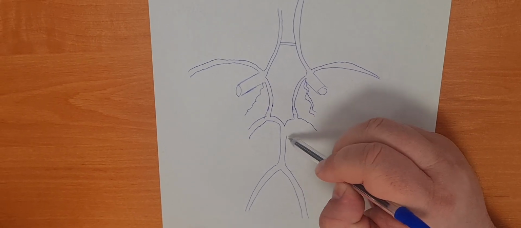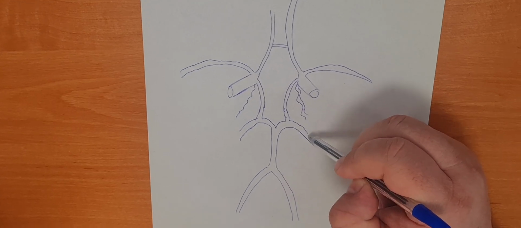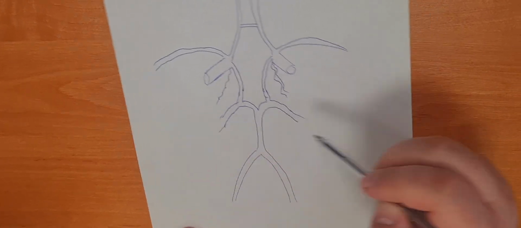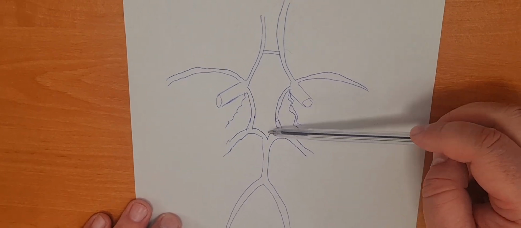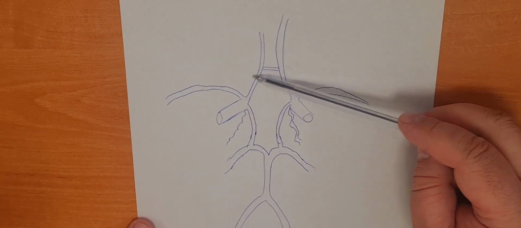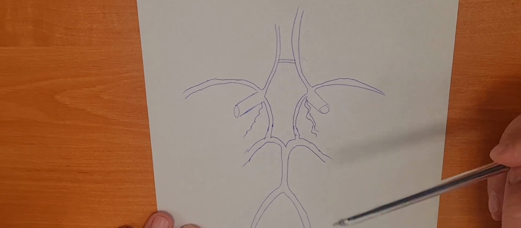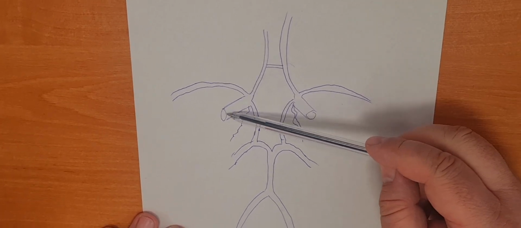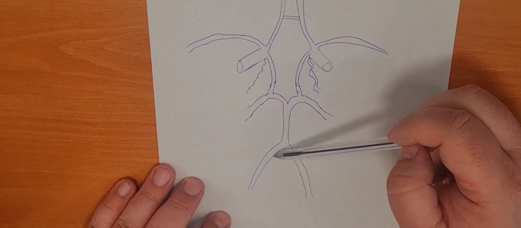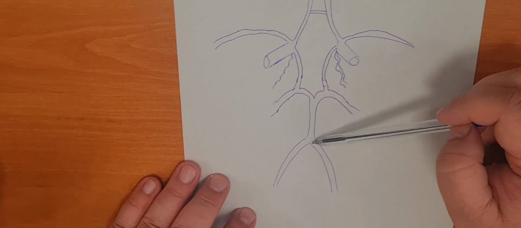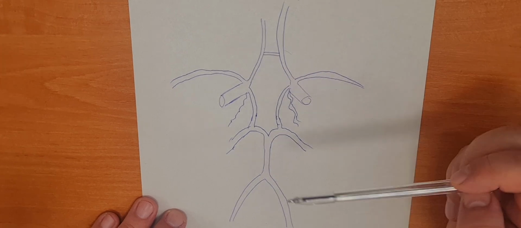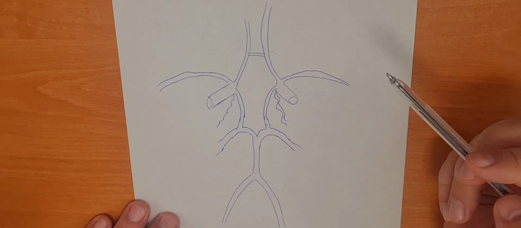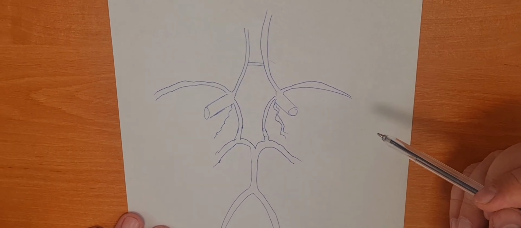Arteria cerebri posterior. And what we can see, we have a cycle on the base of the brain between branches of internal carotid artery and branches of vertebral artery or arteria basilaris. That is Willis cycle or circulus arteriosus cerebri.